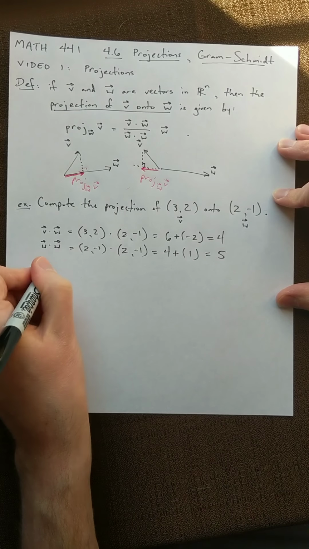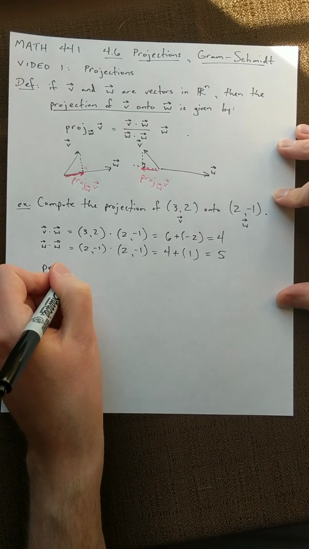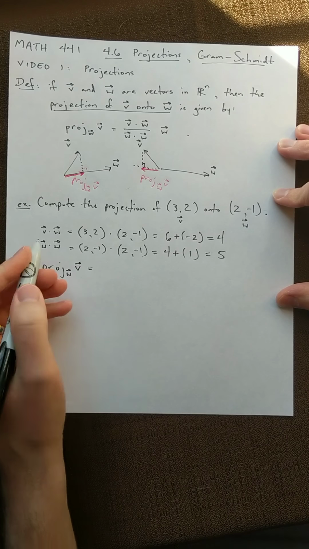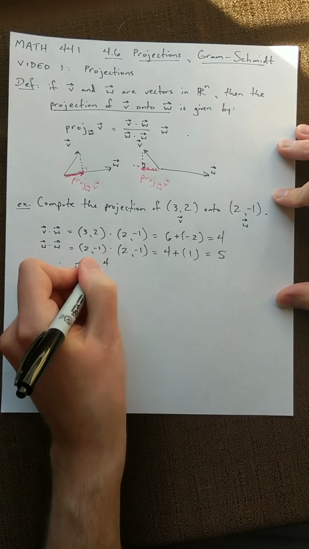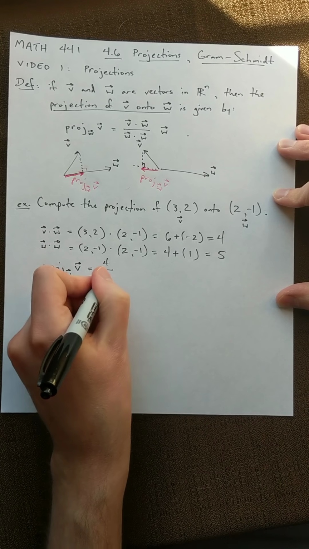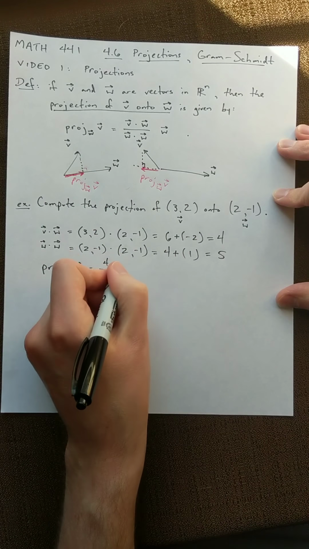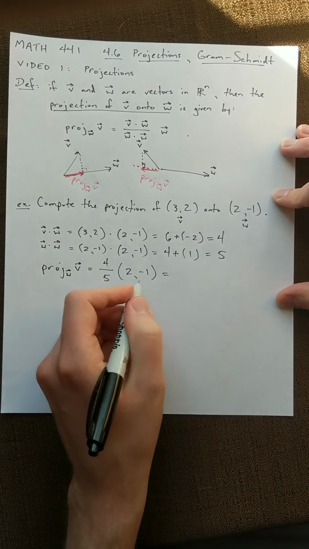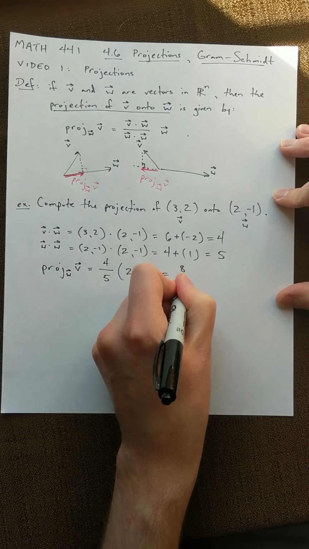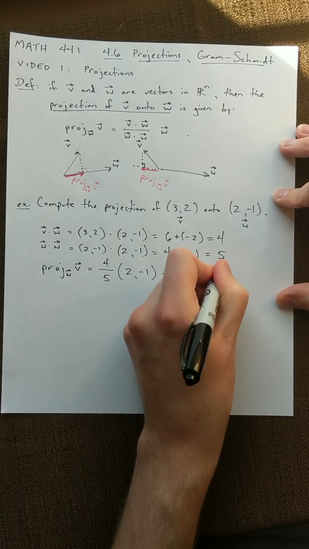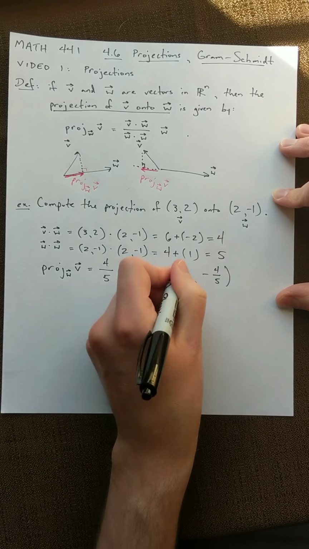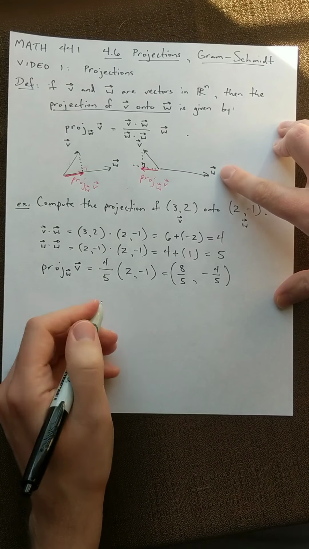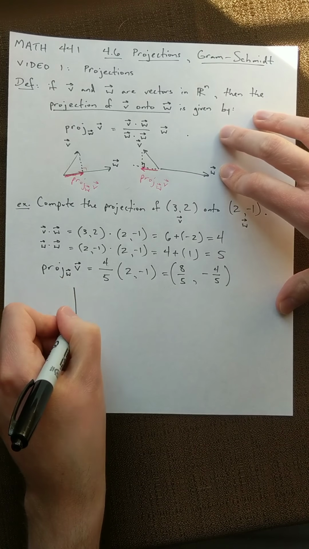And so our formula for the projection of v onto w is v dot w in the numerator, w dot w in the denominator, and then the vector w itself. And we can distribute that constant and make it (8/5, -4/5). Okay, so that's our answer. Let's draw a quick picture.